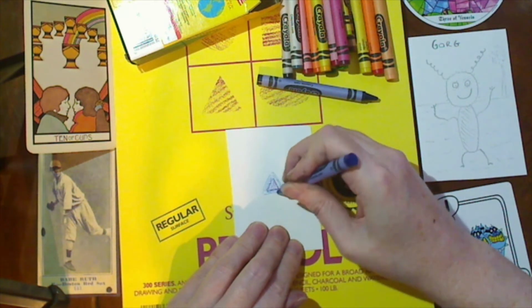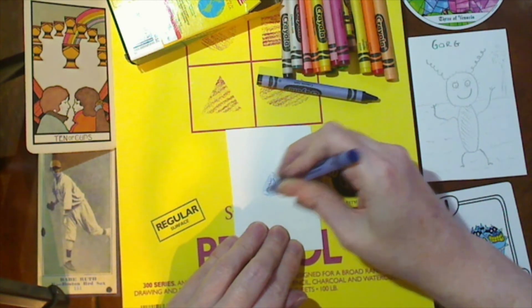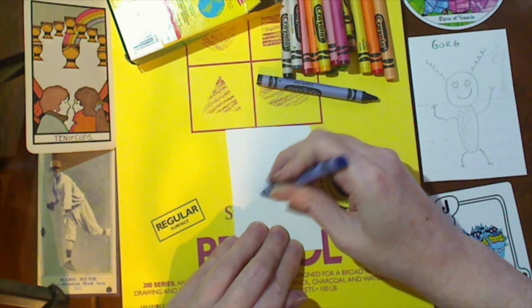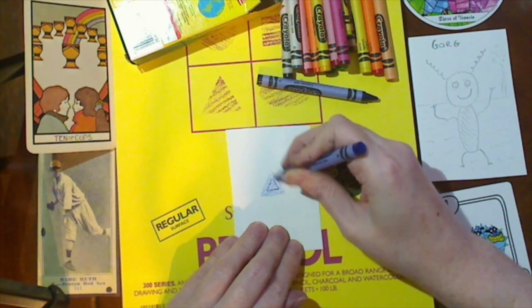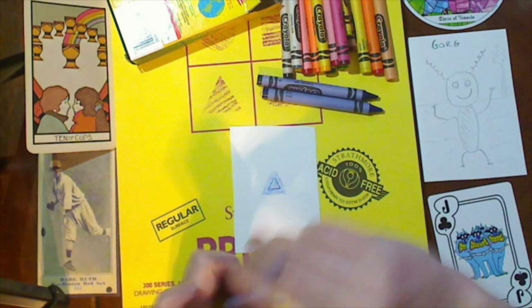So I am expanding on my triangle idea. You can draw whatever you want to draw. And this is your own personal card, so don't worry about it being right or wrong or anything else, because there is no right or wrong with your personal card.